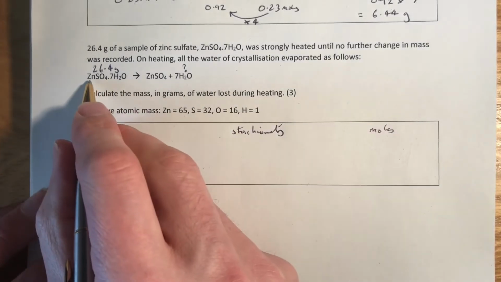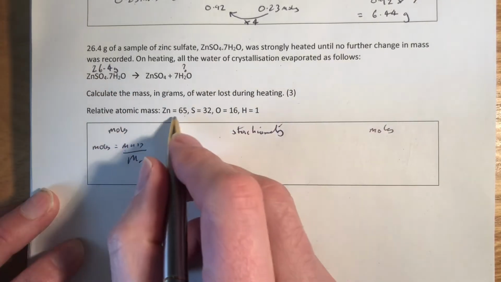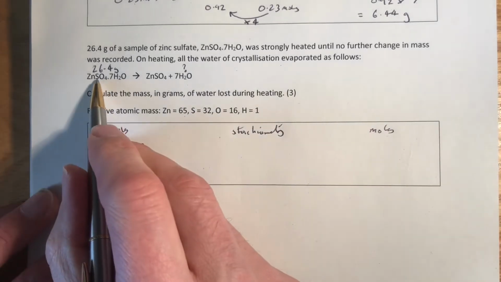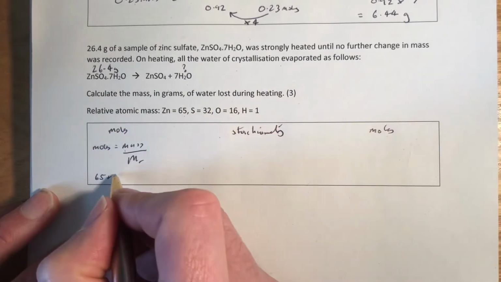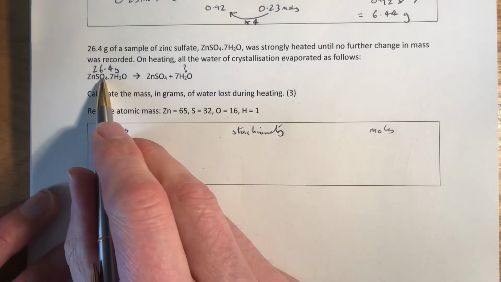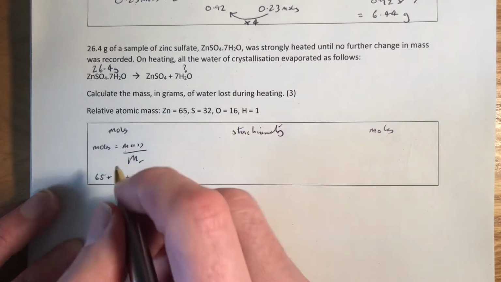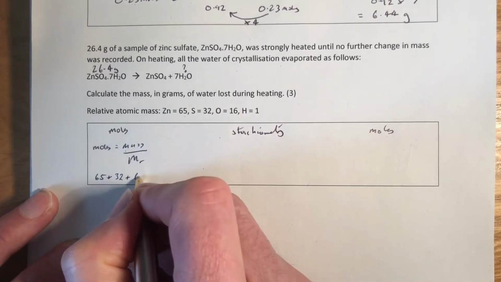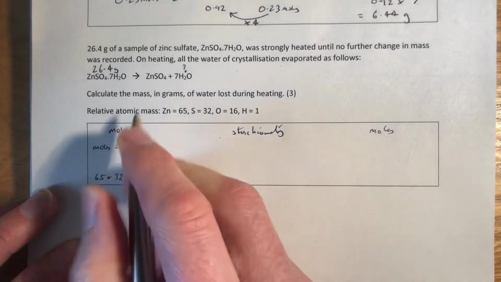Now in this compound here, I've got a zinc, and zinc's got a mass of 65. We've got a sulfur. Sulfur has an atomic mass of 32. We've got 4 oxygens here. 1 oxygen is 16, so 4 oxygens is 64. 16 times 4 is 64, so I'll put 64 down there.